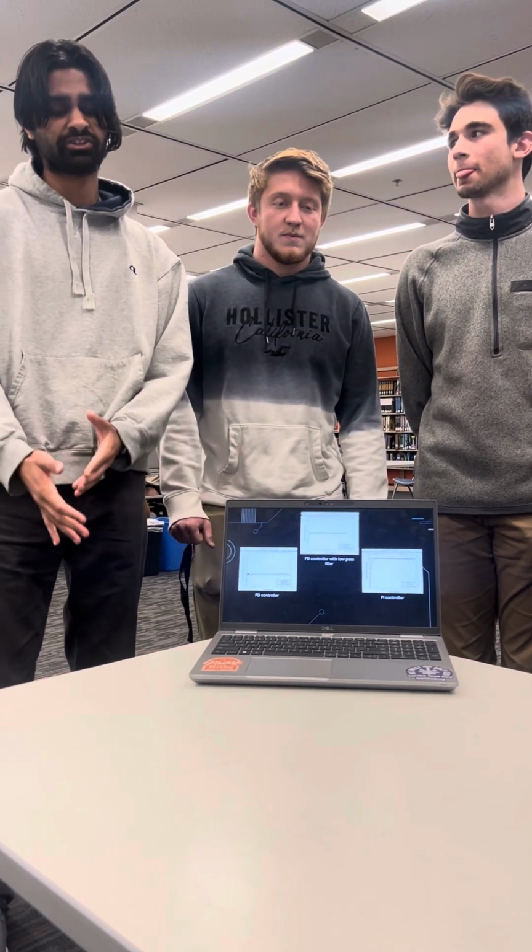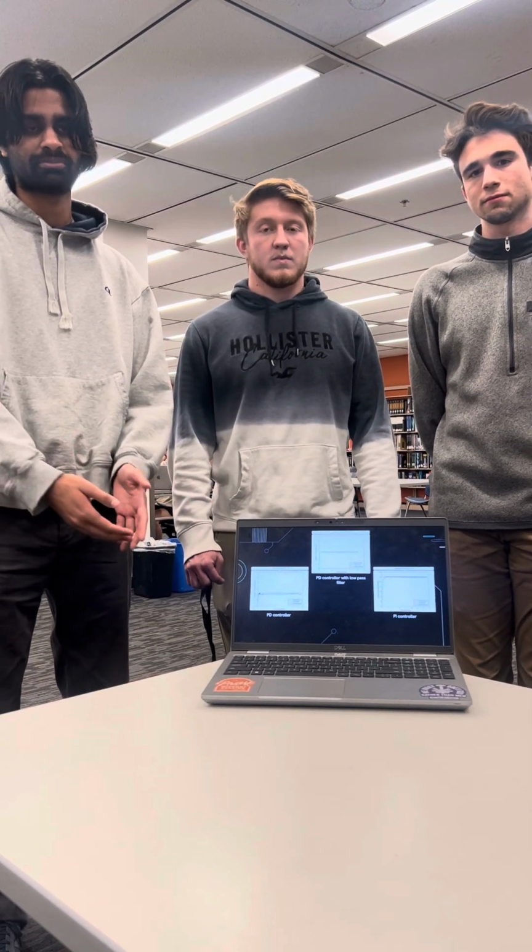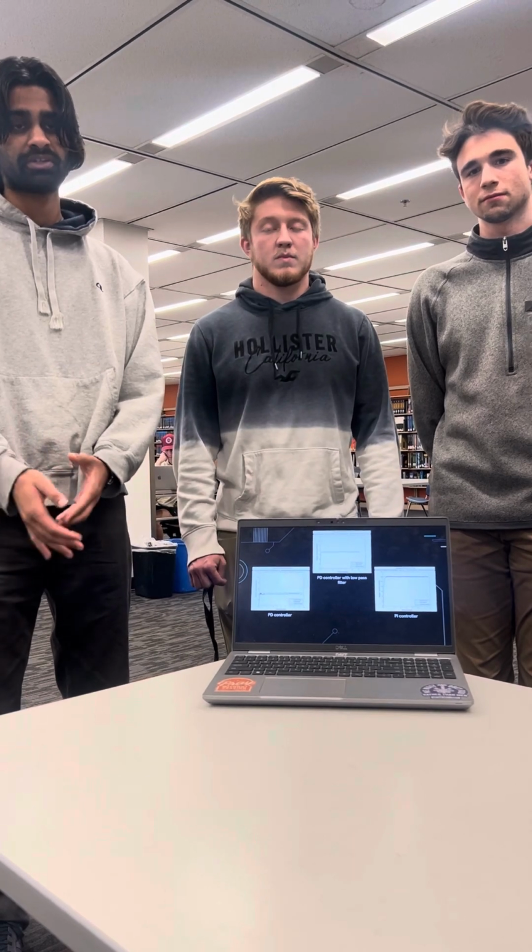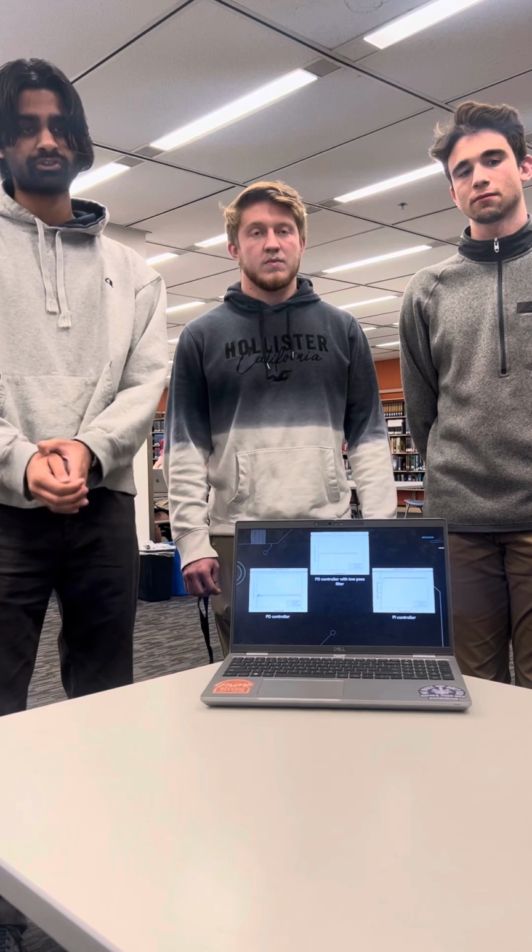So as you can see on the left, we have just a PD controller. The desired speed we set was 12 radians per second, but it wasn't really able to reach that. It only reached around 4 radians per second. So we decided not to go forward with that. Then we tried a PD controller with a low pass filter. It was a little bit closer to the theoretical, which was still only 4 radians per second, not the desired 12 radians per second. So again, we had to scrap that idea. Finally, our final idea was a PI controller, which was able to reach the 12 radians per second, which was also the theoretical and the actual.